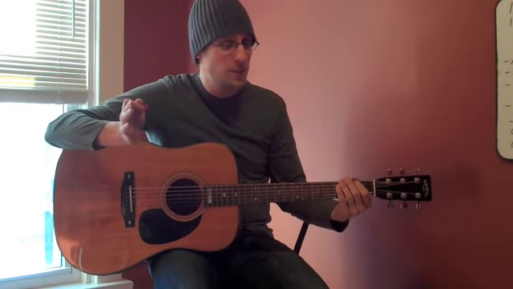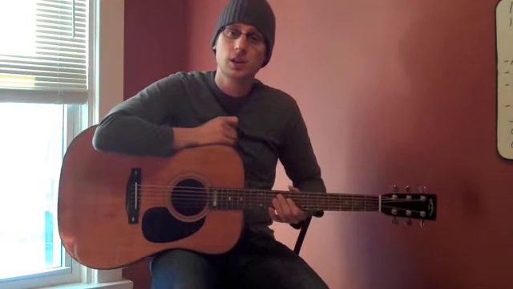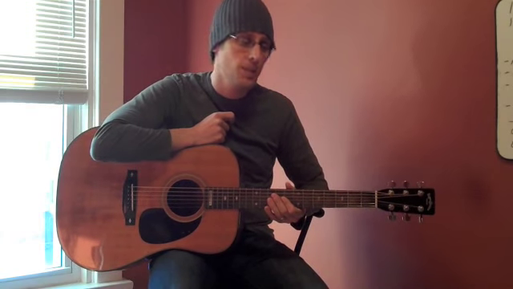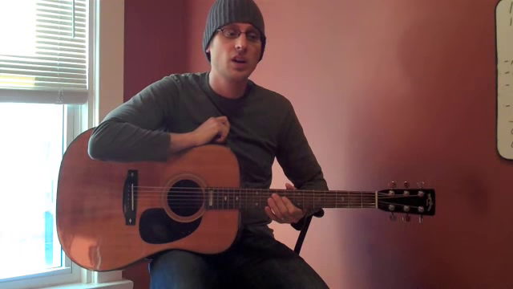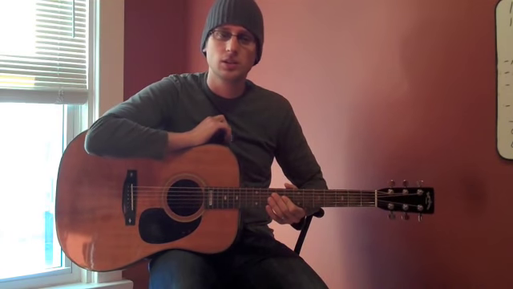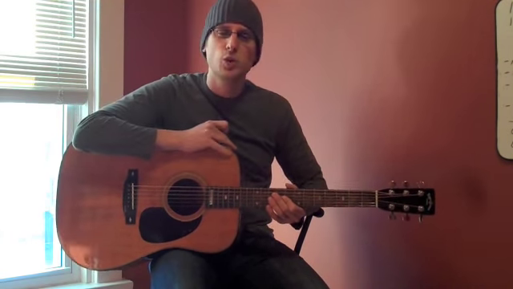So if you've been curious or wondering about what they mean when they say key of A, or how do I figure out what chords and notes fit inside a particular key, there's a little shortcut for you to figure it out.